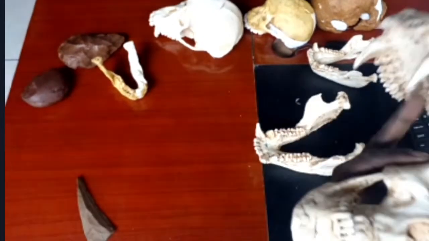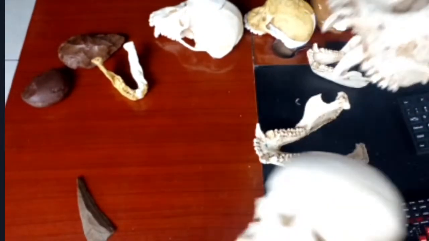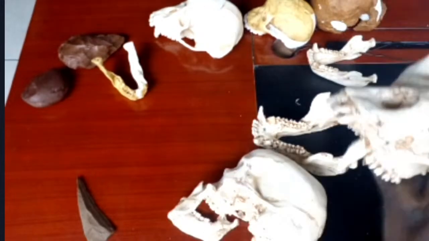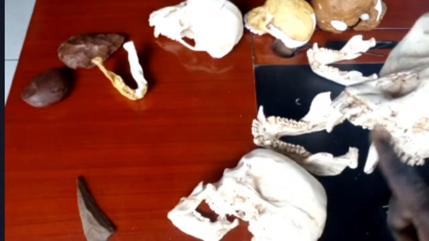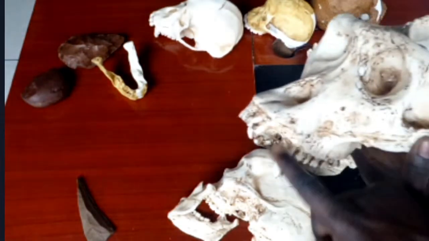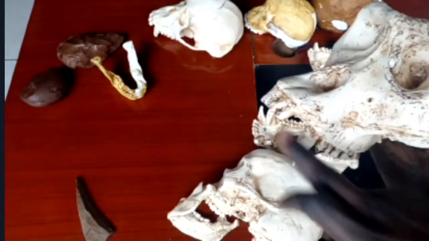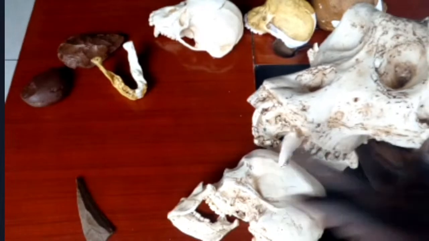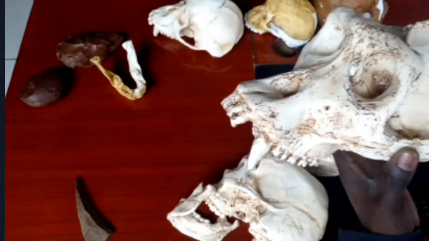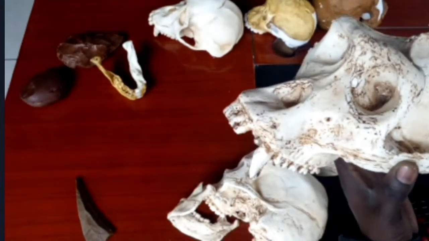Can you see the spaces? The spaces between the teeth. Yes. In this case, yes, you can see it if it is a real skull. But if you check on the question, it's not that visible. So we can ignore that.